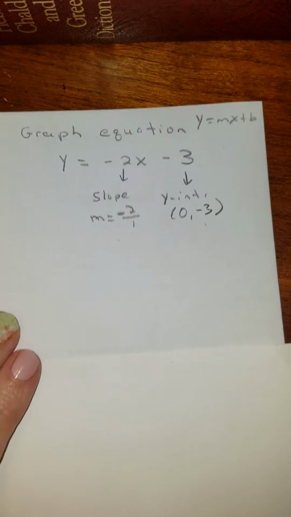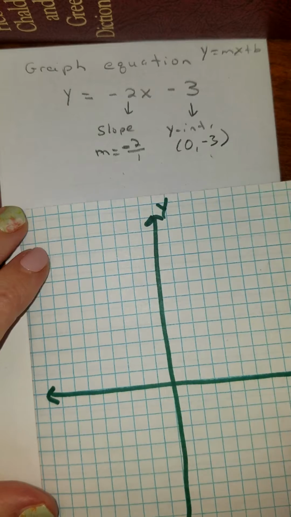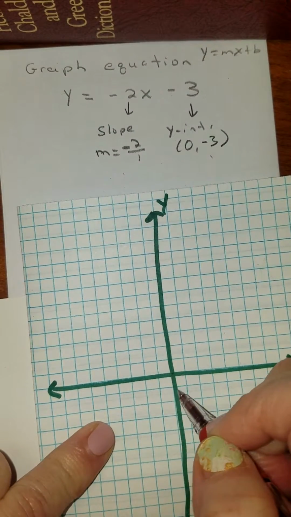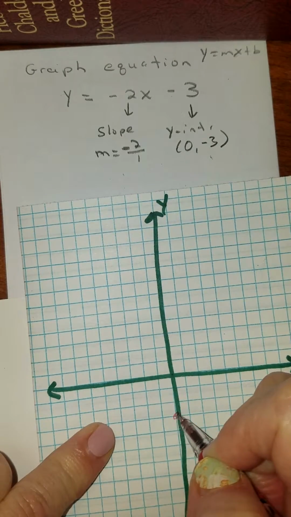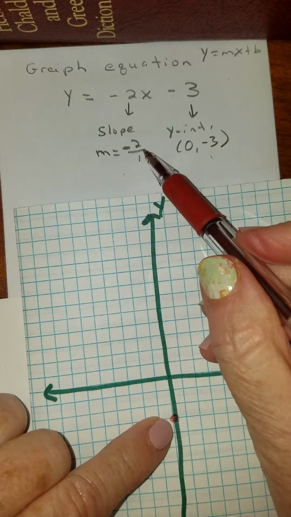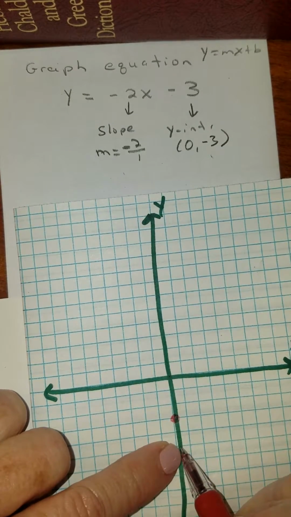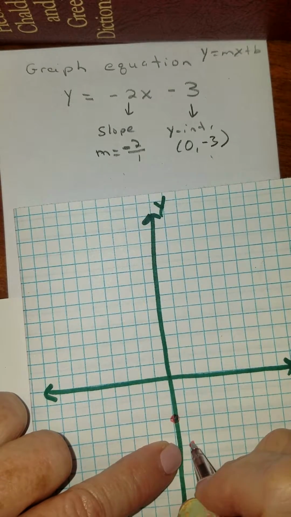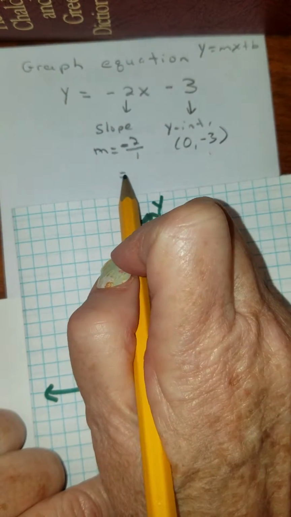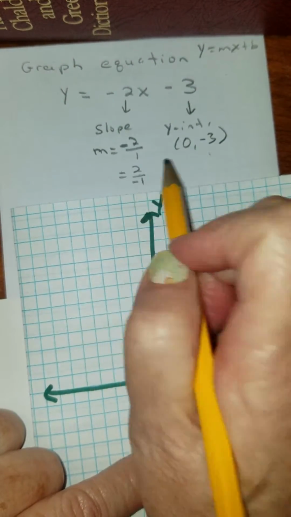So we're going to graph it. We're going to find (0, -3). Graph our point, and we're going to use our slope. Our slope was go down 2 and to the right 1. It doesn't matter where I put that negative, I could think of this as +2 over -1.